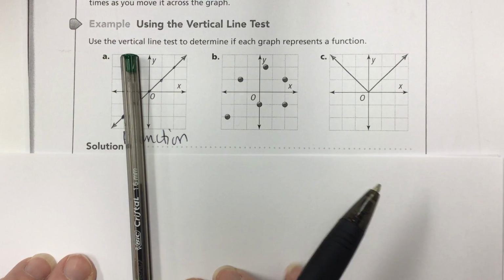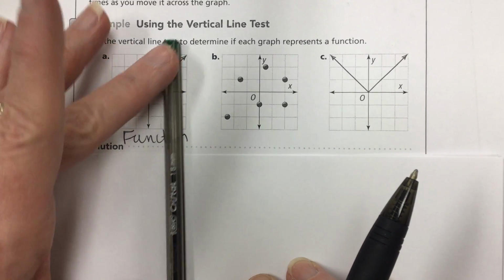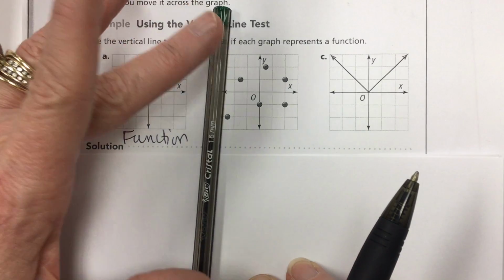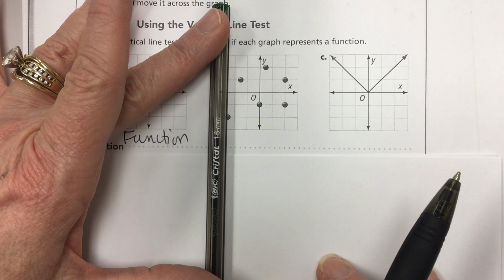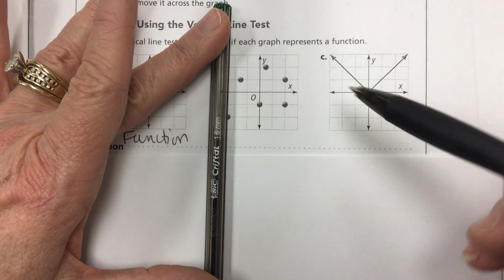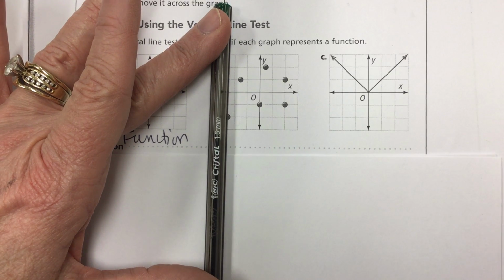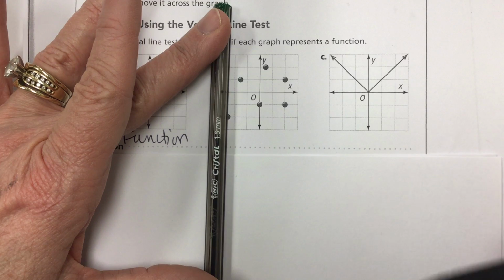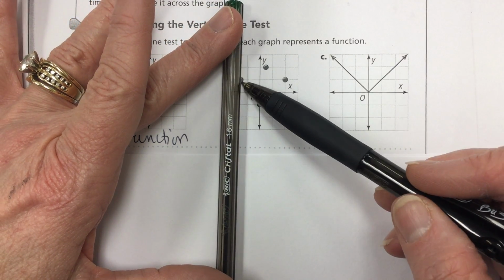Now let's look at B. Is there ever a line that I could draw vertically that would touch my graph twice? That's our question. Here it touches my graph once. Here it touches my graph once.